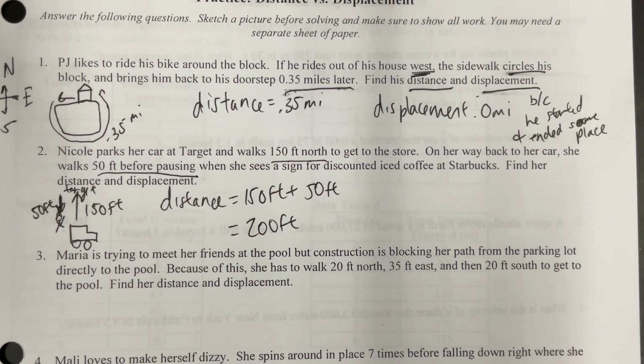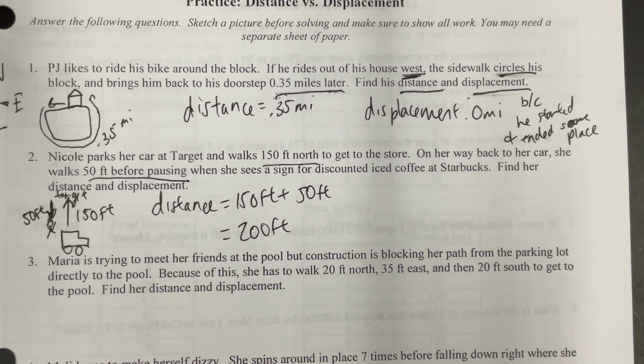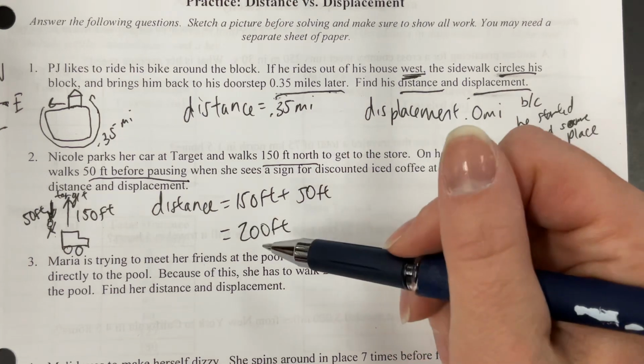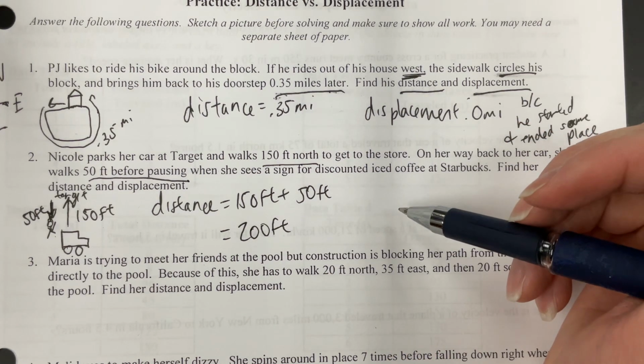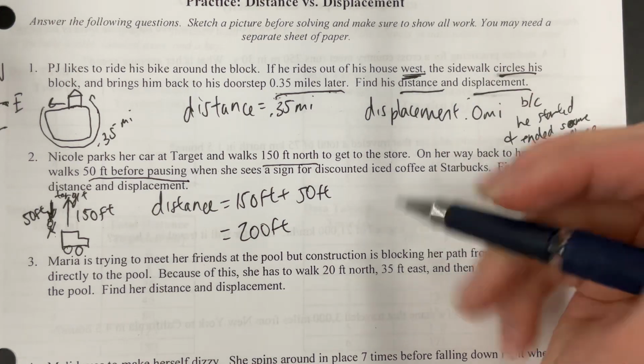You said the first one was 200, right? Okay. But didn't you just say 100 after that? Oh, just kidding. Okay. JK. Okay, so that's her distance, 200 feet. We just add them all together. That's how far she walked if you were trying to figure out her amount that she traveled.